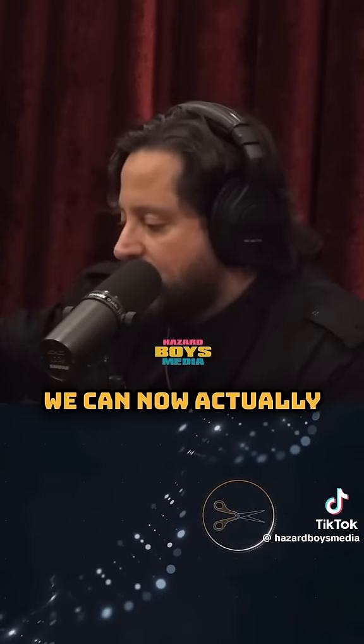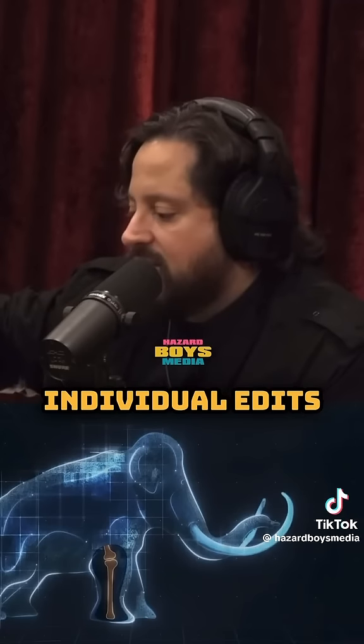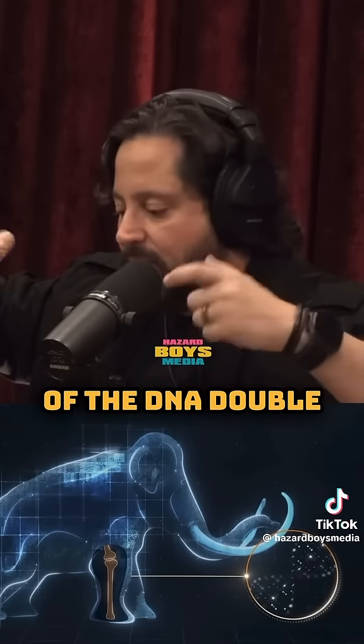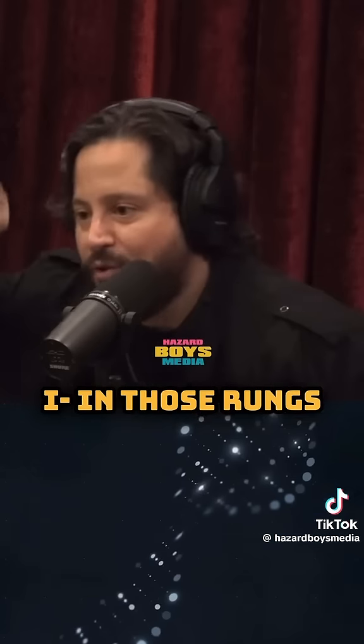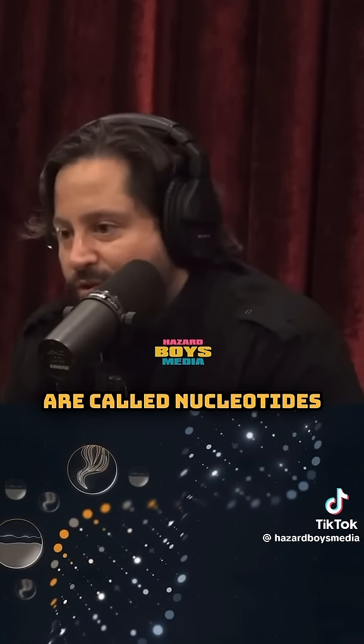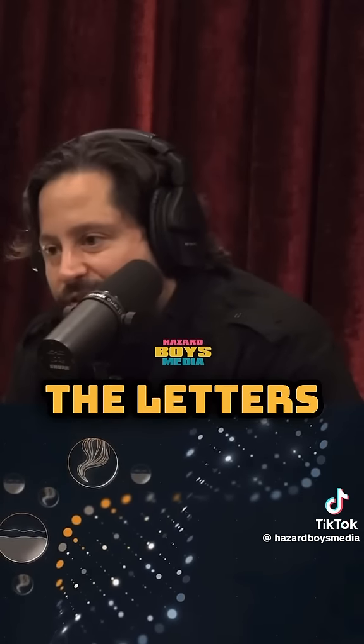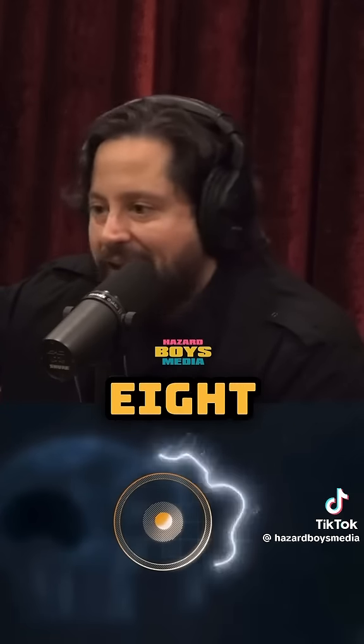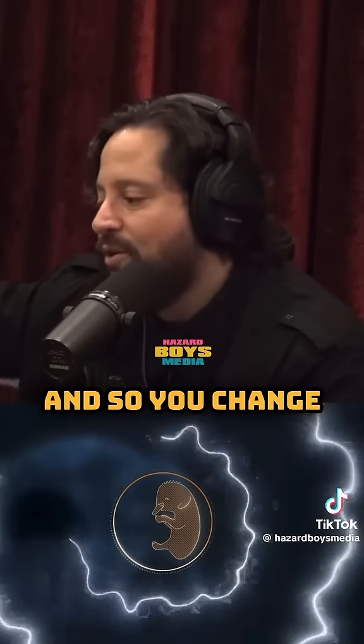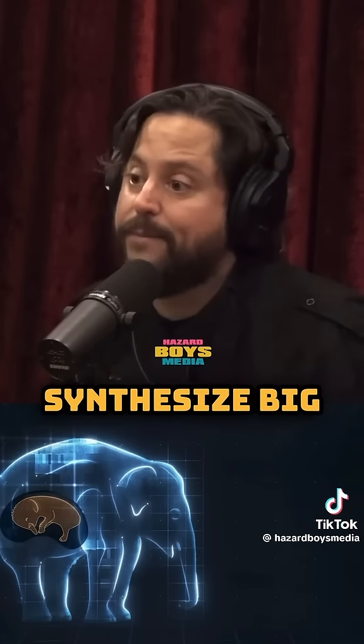We can now actually make individual edits. When you think of the DNA double helix, in those rungs of the ladder, those individual units are called nucleotides. We can change the letters. That's how precise we can be. We can say at spot 4,000,008, I need to change that letter. And so you change that letter. And then other times you actually synthesize big blocks of DNA.